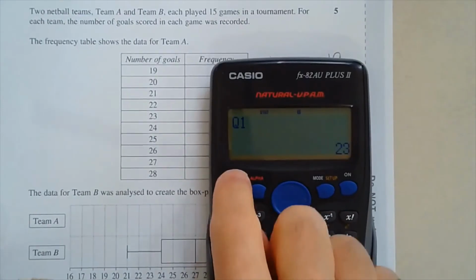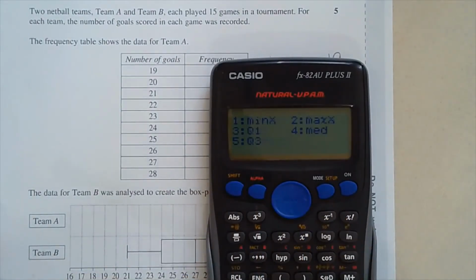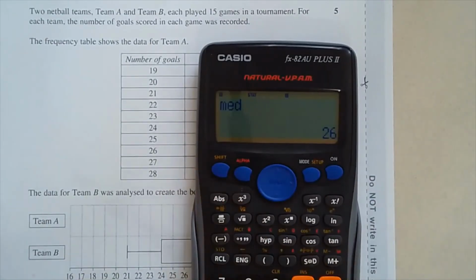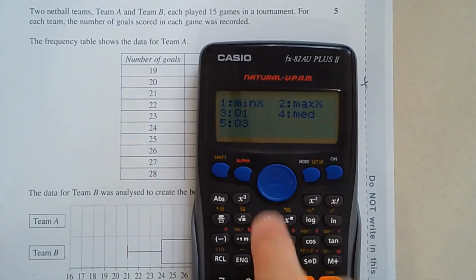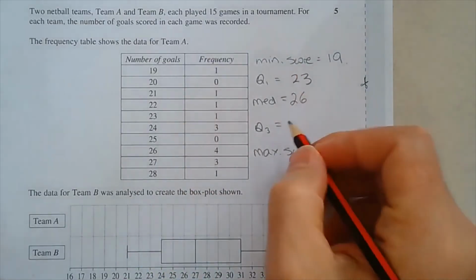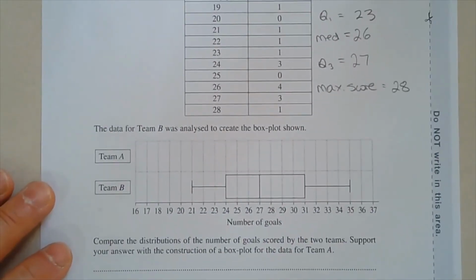Now, median: Shift 1, Min Max, number 5, median, number 4 there, 26. Now the third quartile: Min Max, number 5, quartile 3, number 5 there, and we've got 27. We now have the data that we need to draw our box plot.